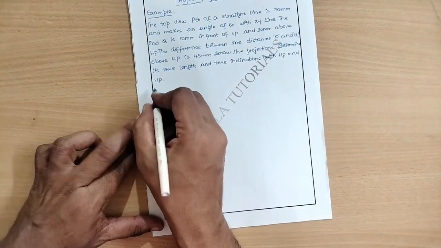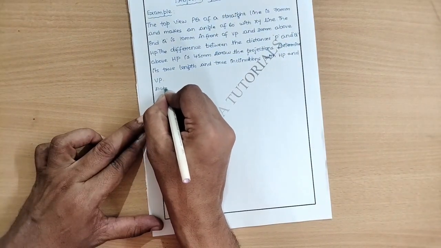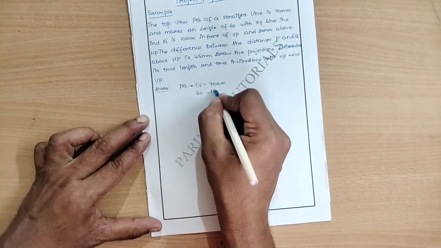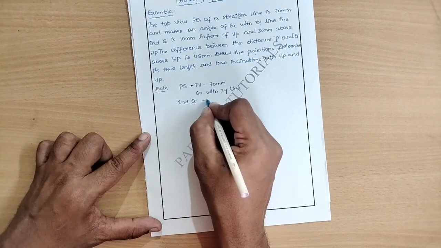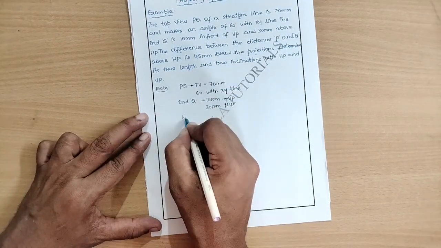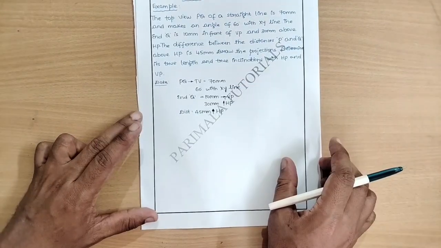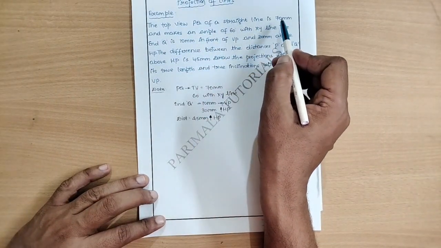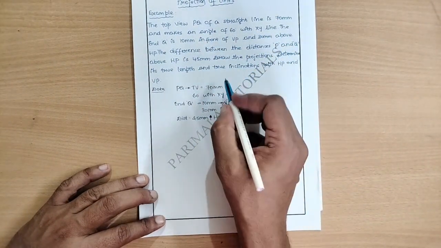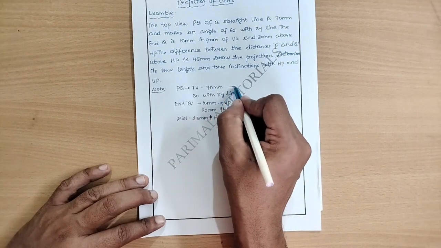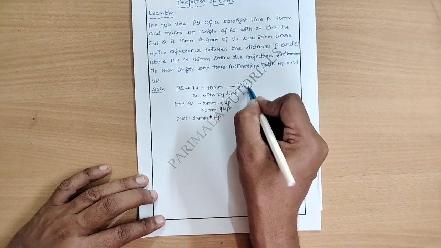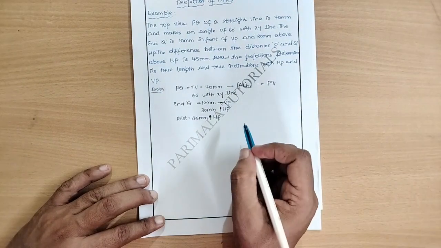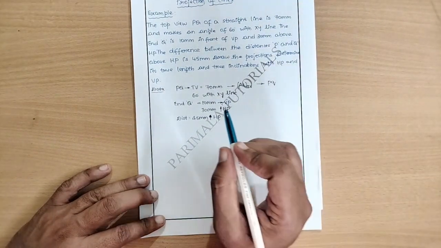As usual, let us take down the data towards the side of the paper. The data are quite simple and straight here. The top view PQ of a straight line is 70 mm. It's very clearly understood that this 70 mm is the apparent length in the top view, generally written as small p and Q. Yes, this is not the true length, this is the apparent length.